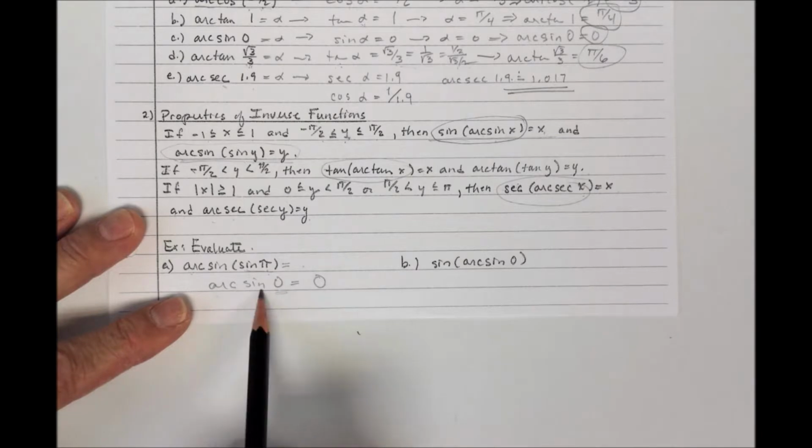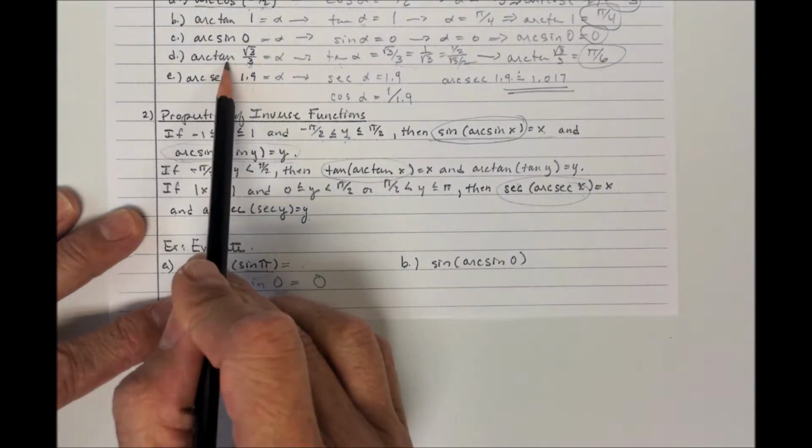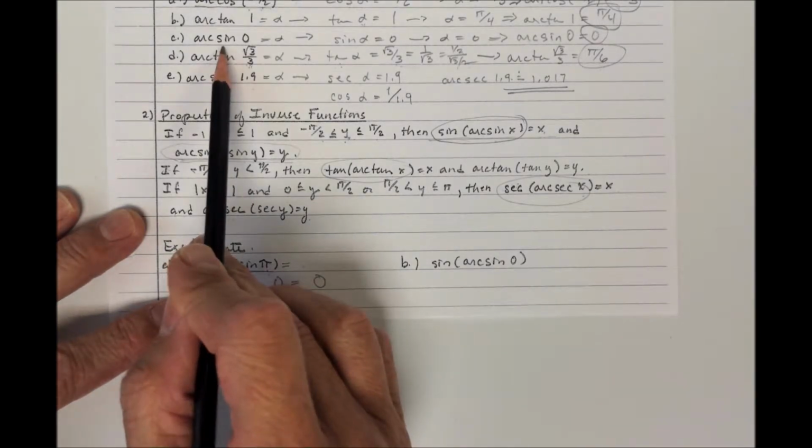The arcsine of 0 is 0. We just did that a little bit ago, back here, that it was equal to 0.